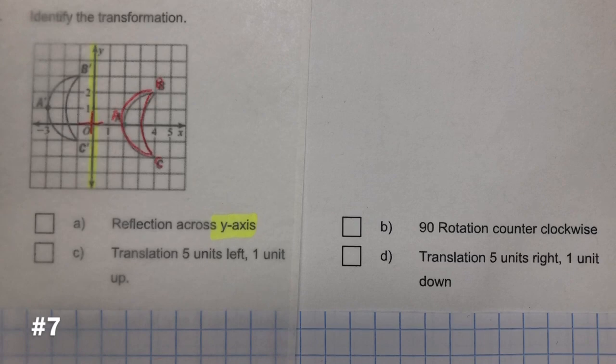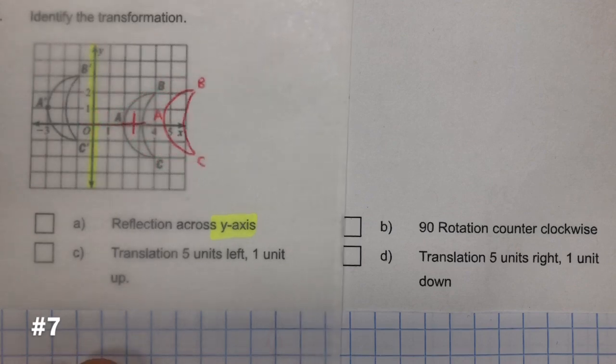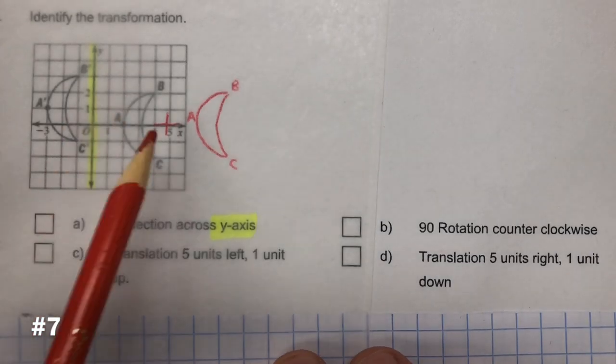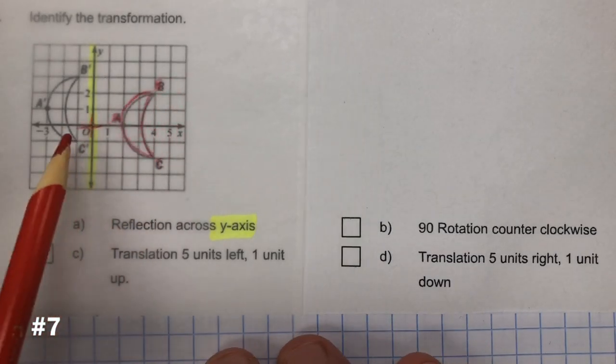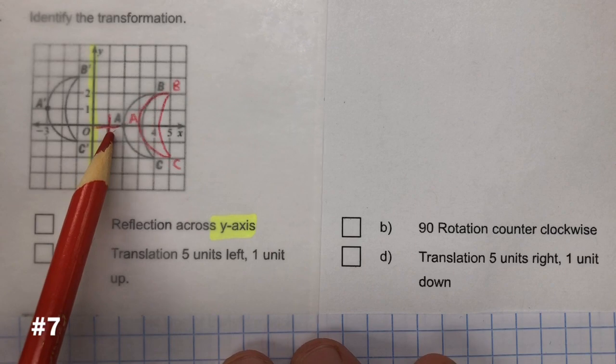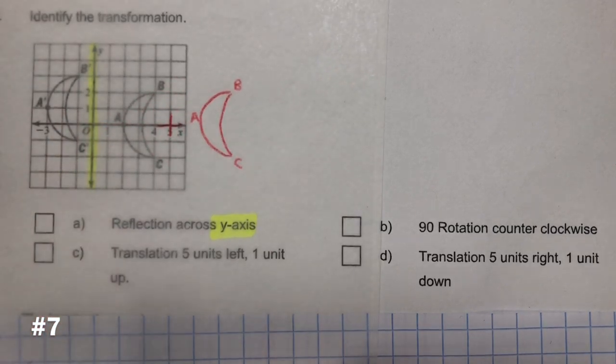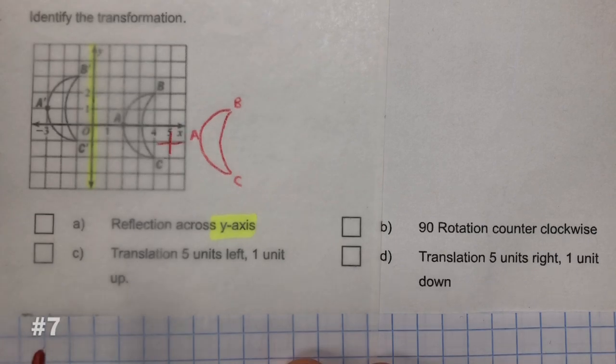For D, I'm going to translate, or slide, 5 units to the right: 1, 2, 3, 4, 5. I was just looking at the origin cross when I did that. And 1 unit down. Well, that doesn't work either.